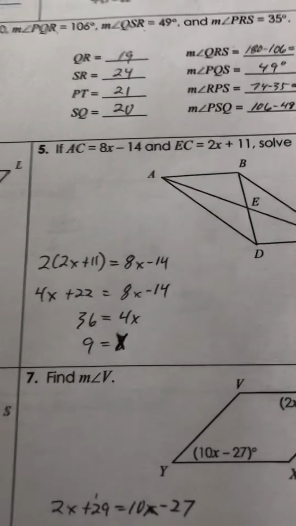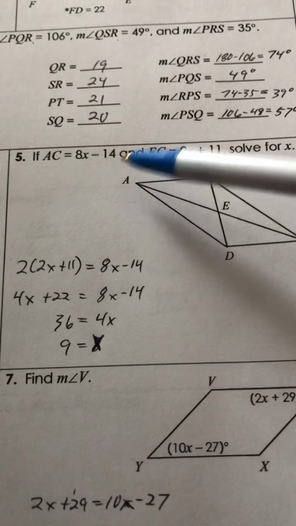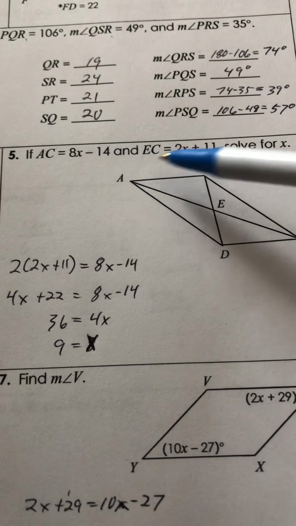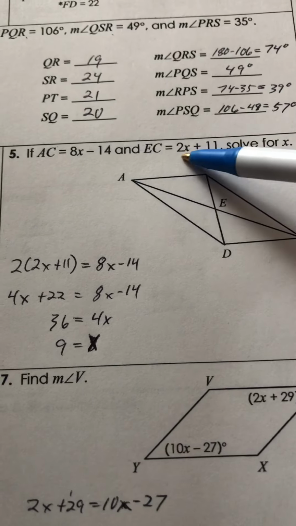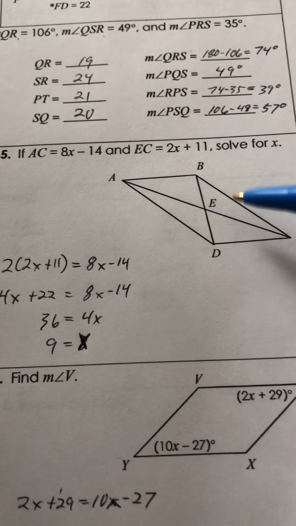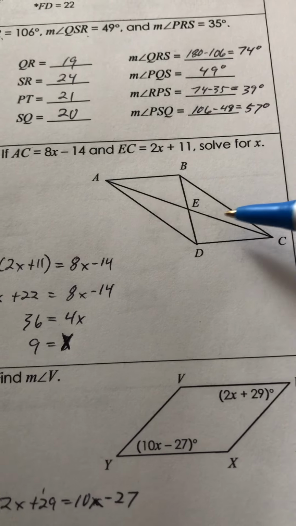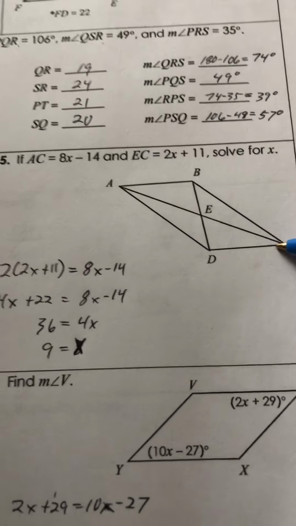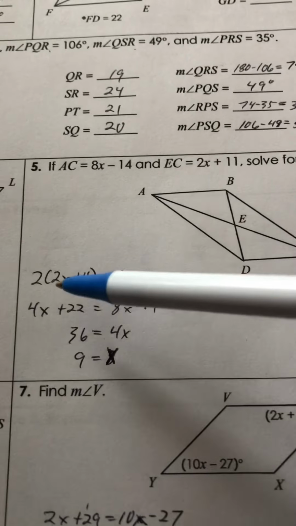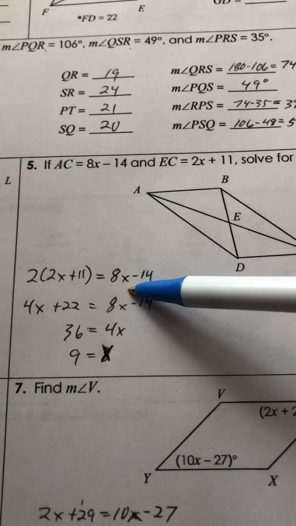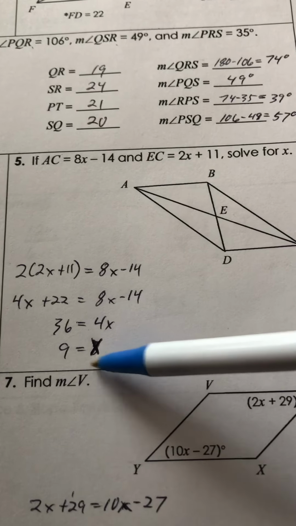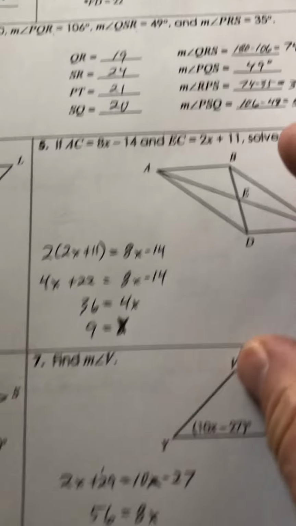For number 5, I have here where AC is going to be equal to double what EC is, because AC is the entire length of that diagonal and EC is half of it. So I'm going to double EC to equal AC to find out what X equals. And that's how I did that problem.